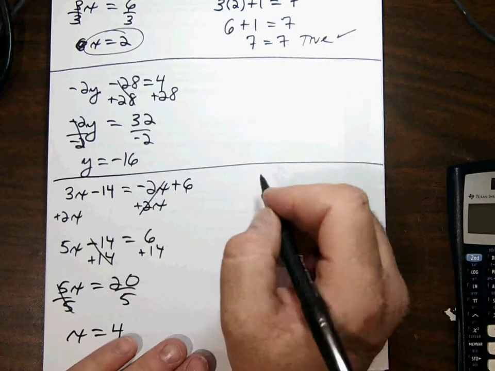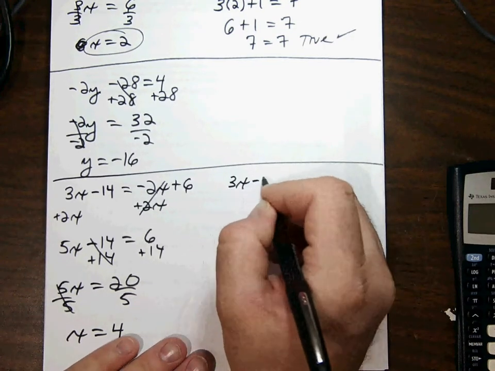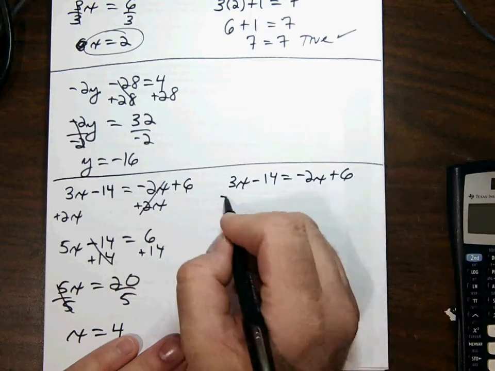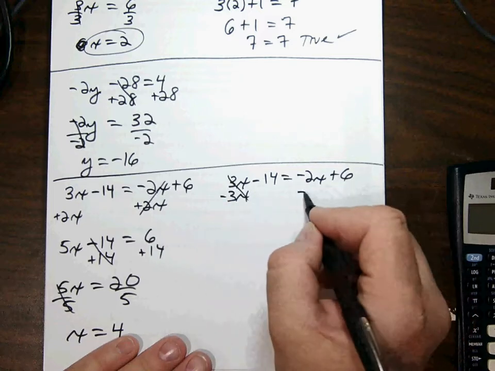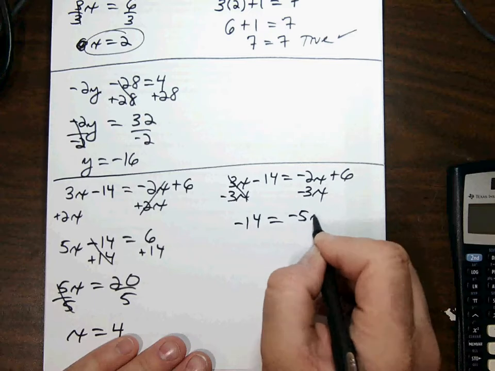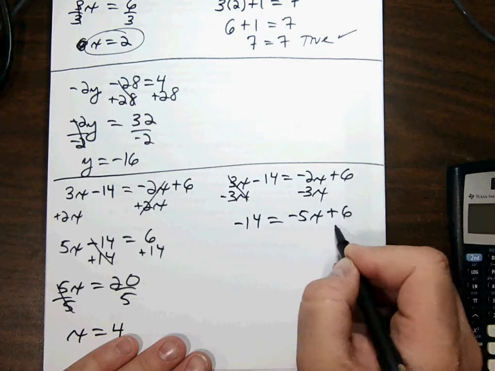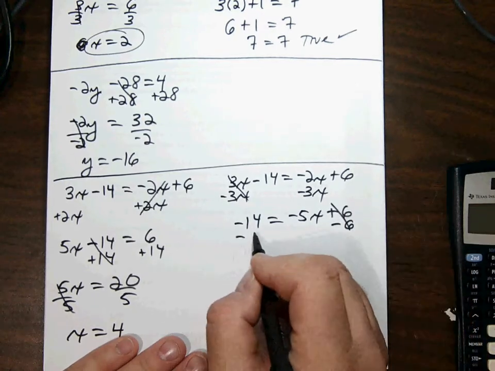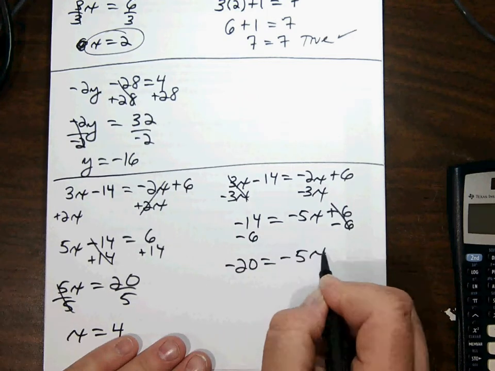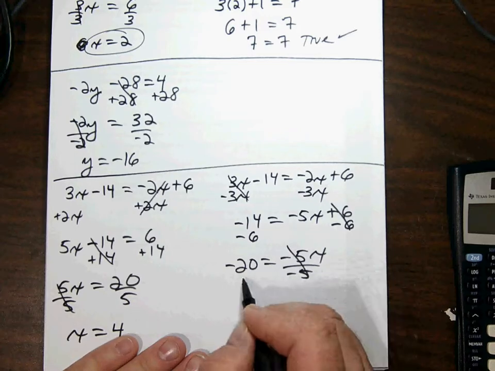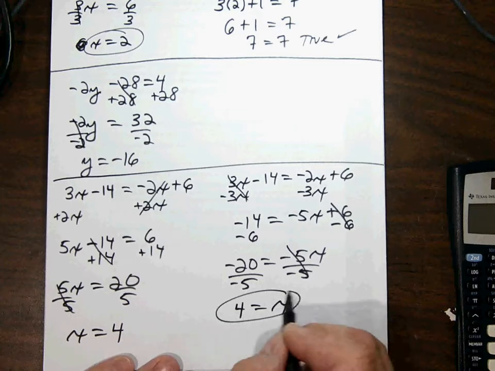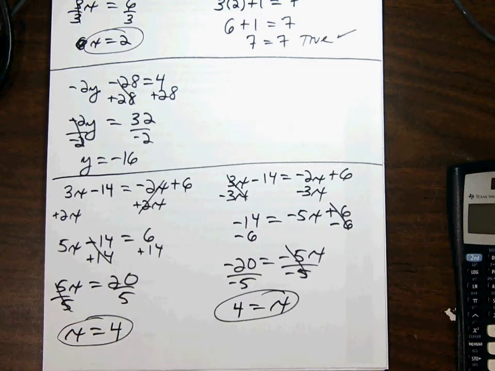Let's do the same thing, except let's put the x's on the right this time. So let's make the 3x disappear. Minus 14 equals negative 5x plus 6. Subtract the 6 from both sides. Negative 20 equals negative 5x. Divide by negative 5, divide by negative 5. 4 equals x. 4 equals x and x equals 4 are of course the same.